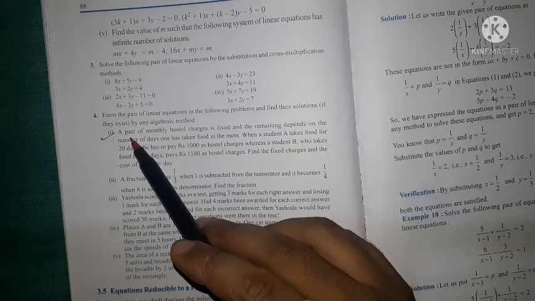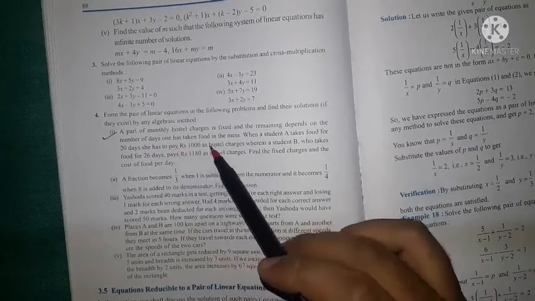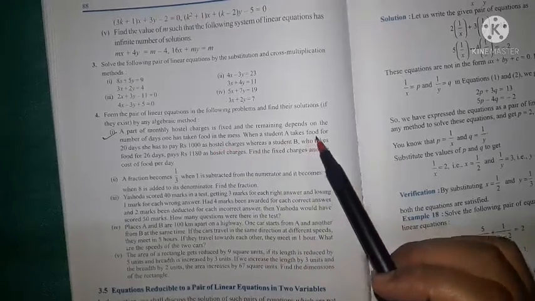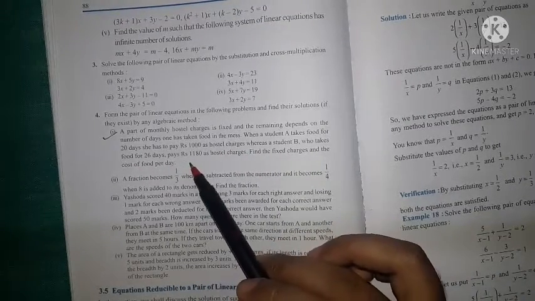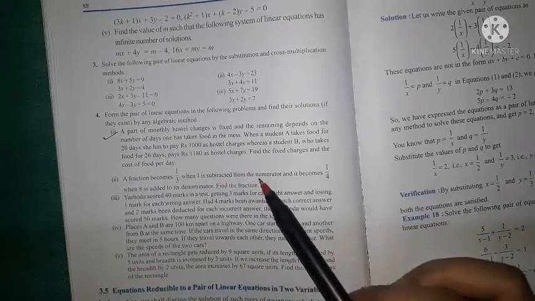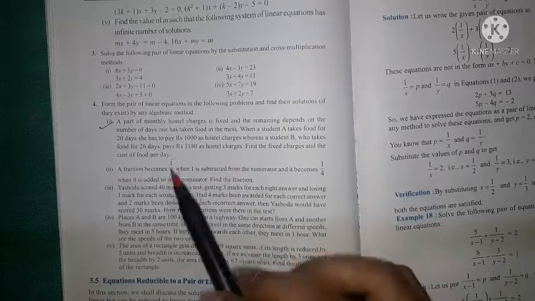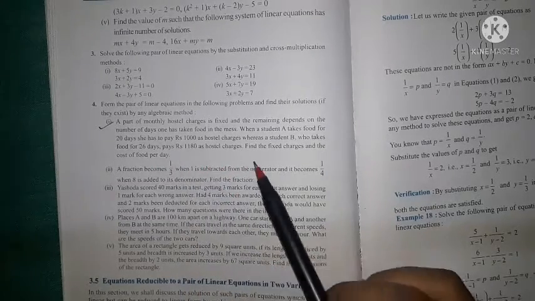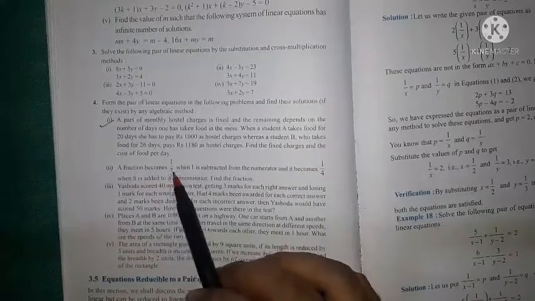It is given that a part of the monthly hostel charge is fixed and the remaining depends on the number of days one has taken food in the mess. When a student A takes food for 20 days, she has to pay rupees 1000 as hostel charge, whereas a student B who takes food for 26 days pays 1180 as hostel charge. Find the fixed charge and the cost of food per day. So in a hostel there is a fixed charge and an extra cost of food for each day. We need to find that fixed charge and the cost of food per day.